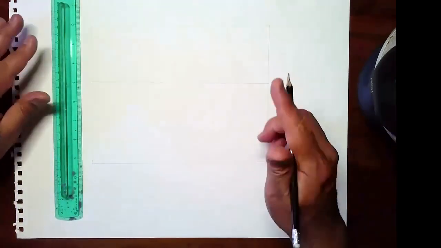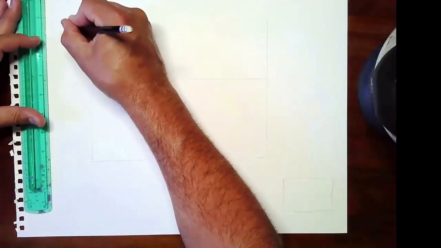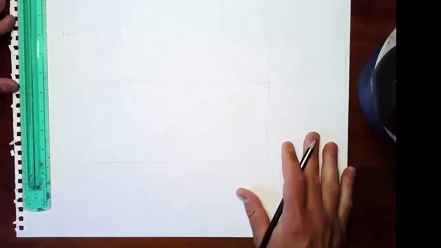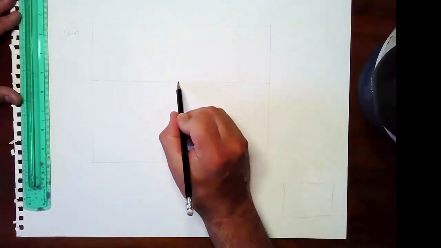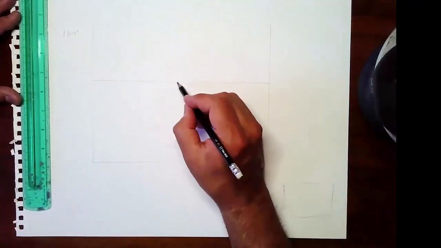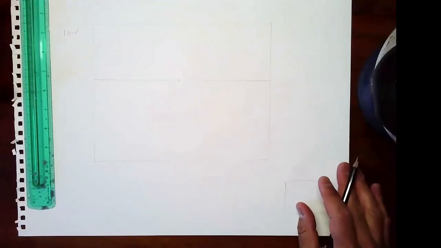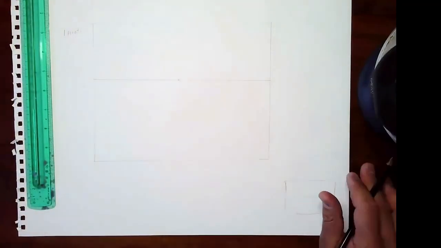So the first one I'm going to do is just one point perspective. And a one point perspective can be anything. Usually you could put that dot in the middle, and that would be what's called a single point vanishing point. Now, in reality, when we're walking around outside, you have a multitude of vanishing points.